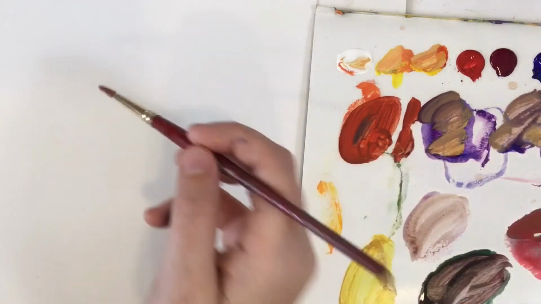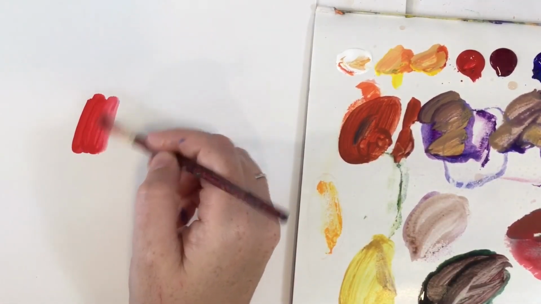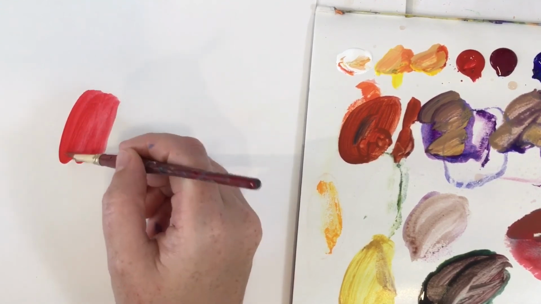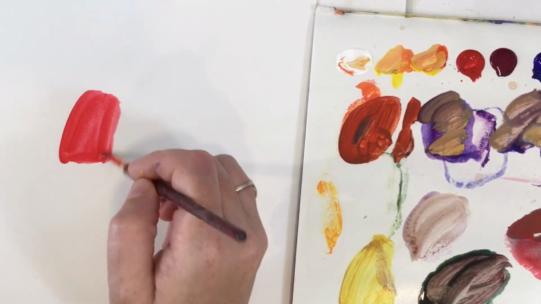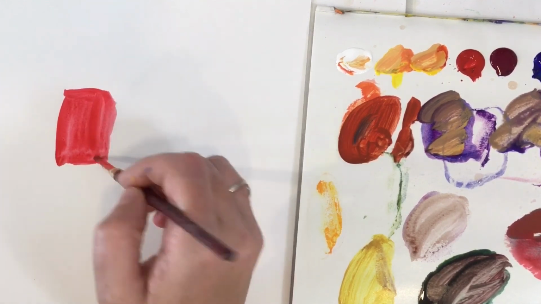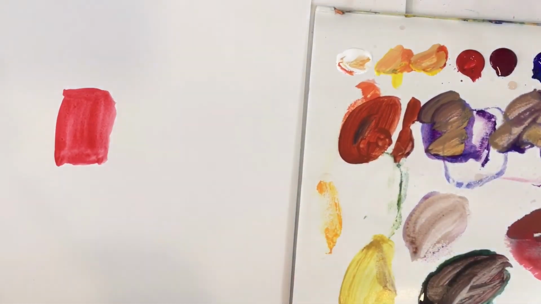So we've got our red, let's say red right out of the tube. This is Naphthol right out of the tube. I'm doing it in a watercolory kind of way, so you can see it gets transparent on the page because the white of the page comes through. And then let's add a little green to it. So we're gonna make a green.